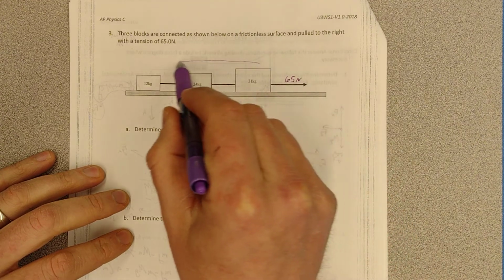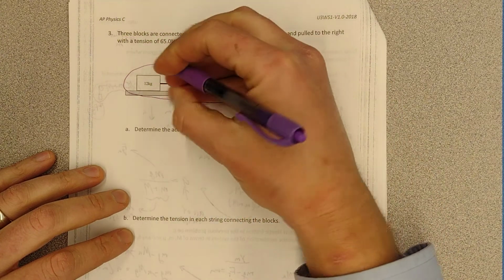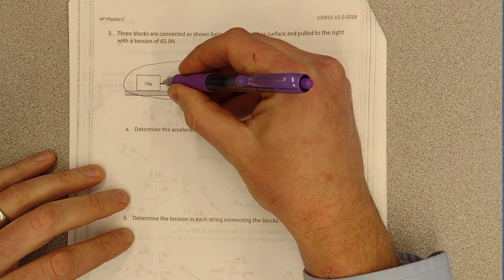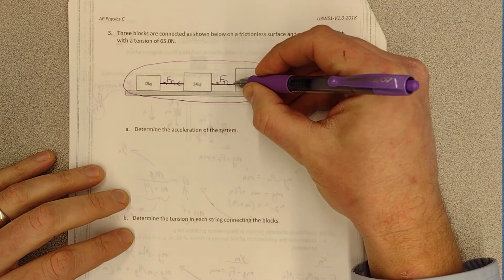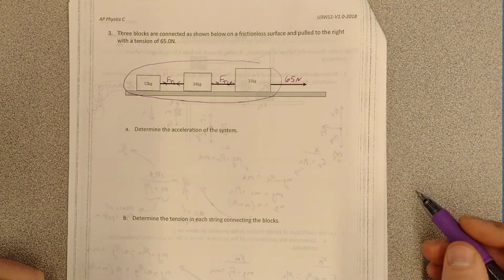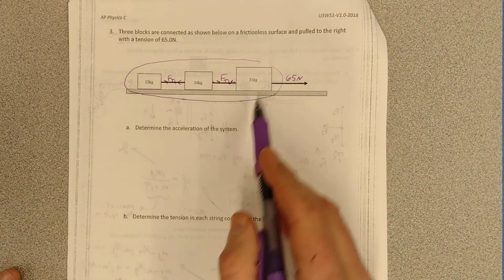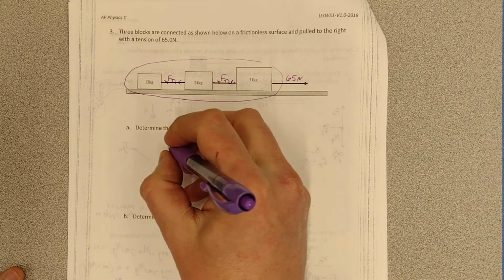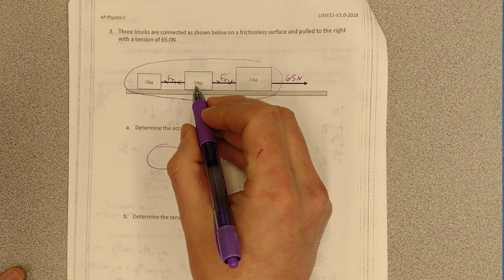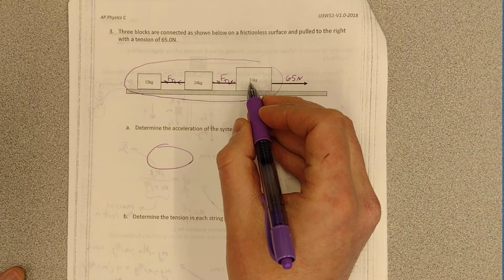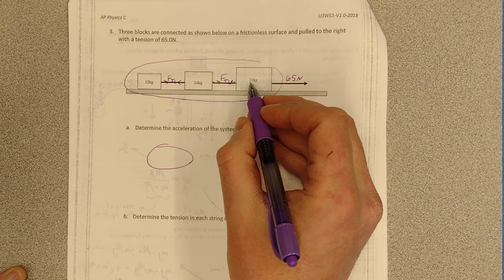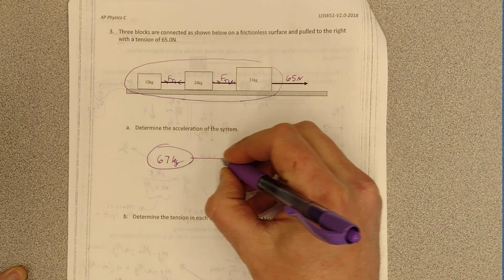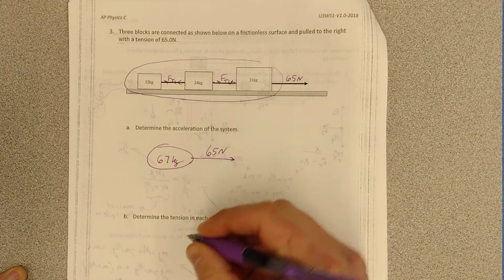All right. These strings inside here, we're going to call this FT1 and FT2 here, right? The tension forces pulling on these blocks. We're going to do that because we're going to have to find those. But to get the acceleration of the system, we're going to think of these all added together here, right? So ultimately what we have here is a 12 plus a 24 plus a 31 kilogram block. All right, so that looks to be about 67 kilograms of mass being accelerated by a 65 Newton force.